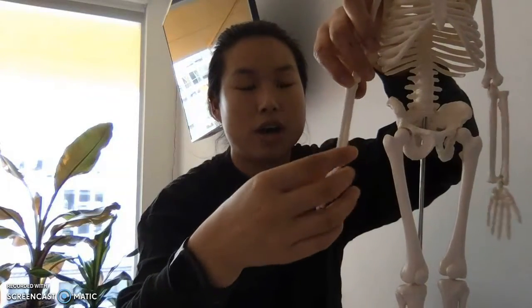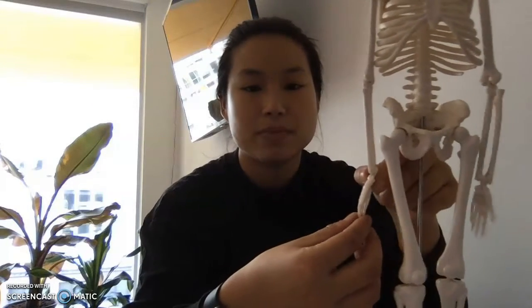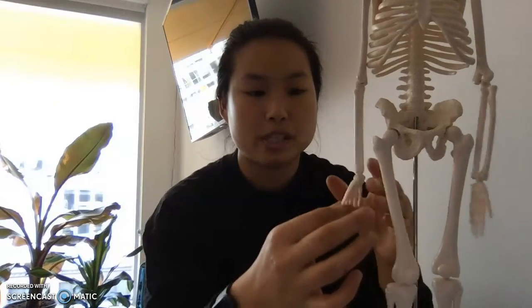So the carpals are short bones, and the metacarpals are also going to be short bones, and the phalanges are going to be a combination of short bones to make up all of these fingers. So the hand and the wrist are considered short bones. Again, same on his left side here.